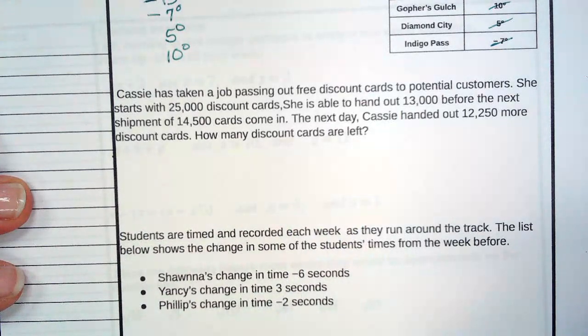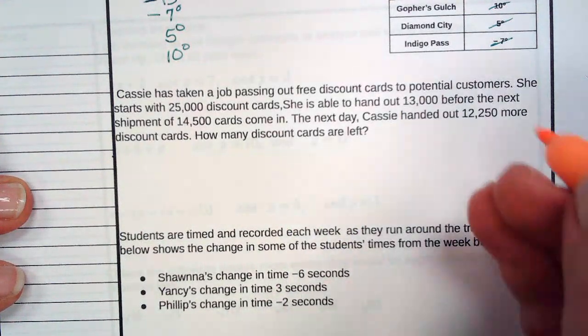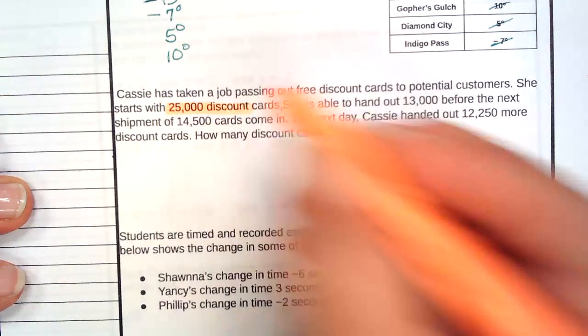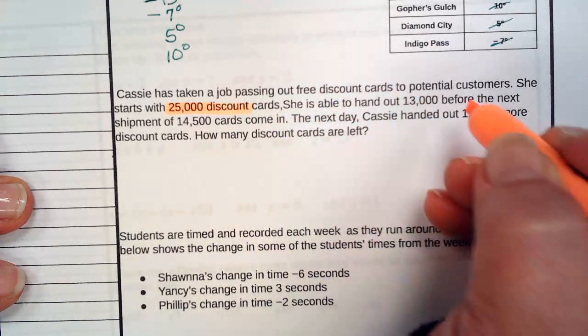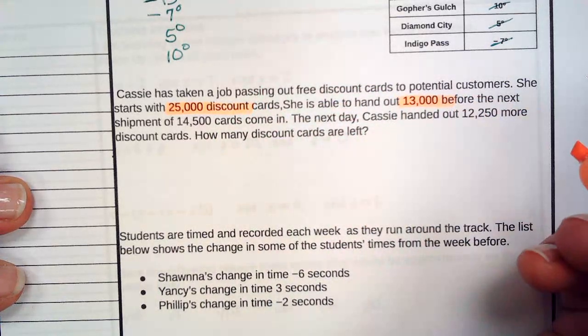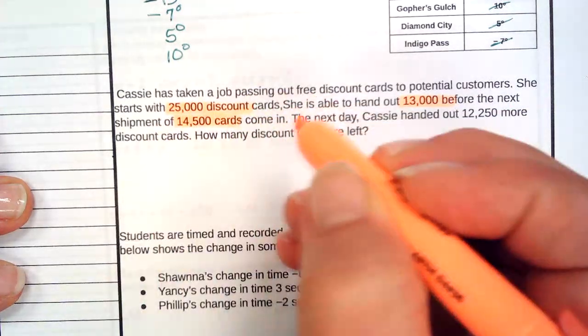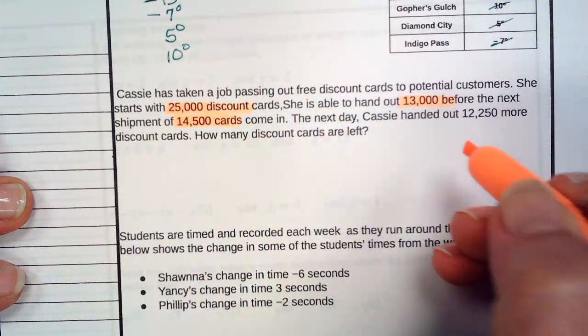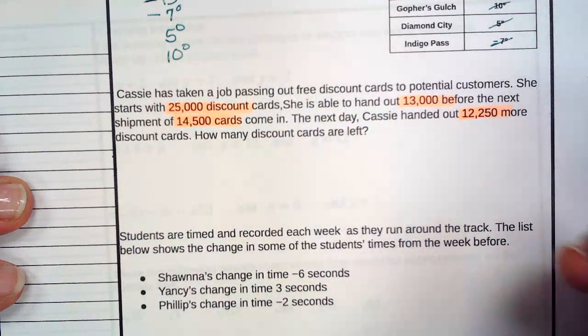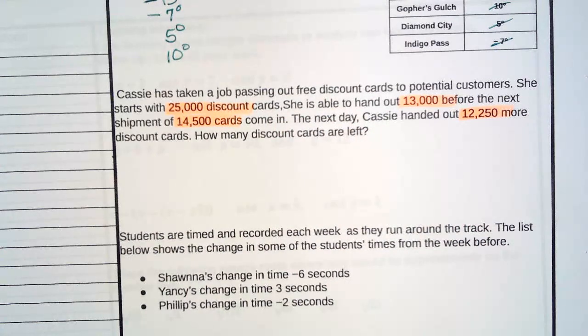How many are left? Well, she starts with 25,000 and she hands out 13,000. She gets 14,500 more, and out of those she hands out 12,250. Let's put it in order.